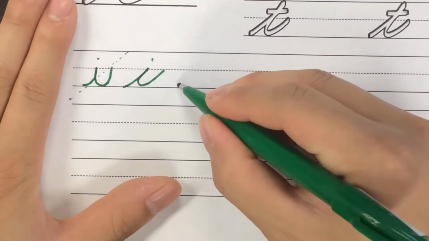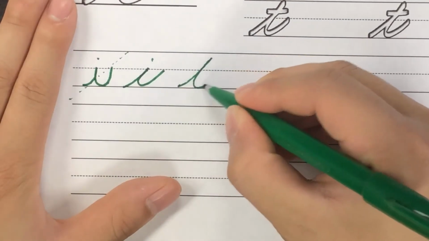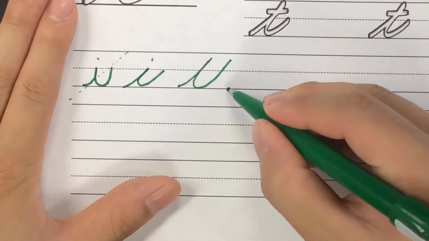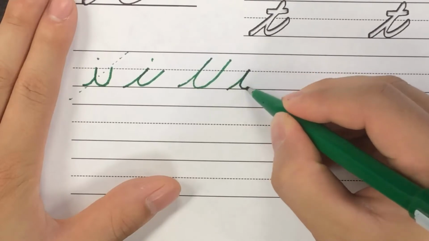What's the problem with this eye? Well, this one's gone too high. Again, you want it only up to that midpoint.